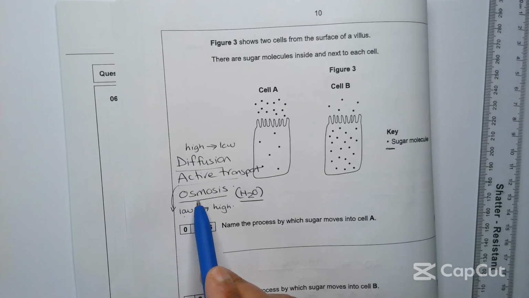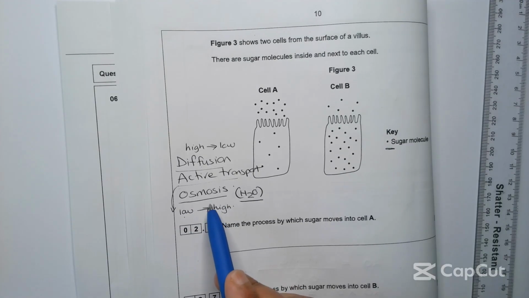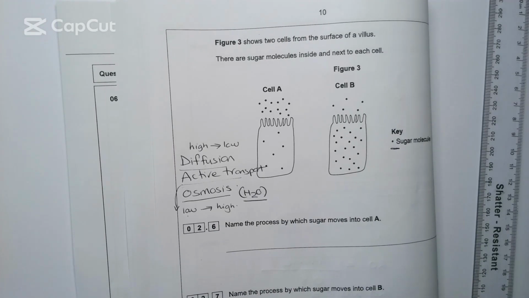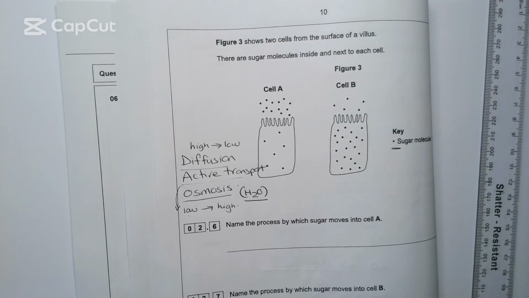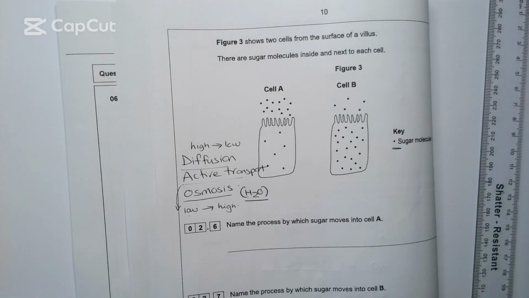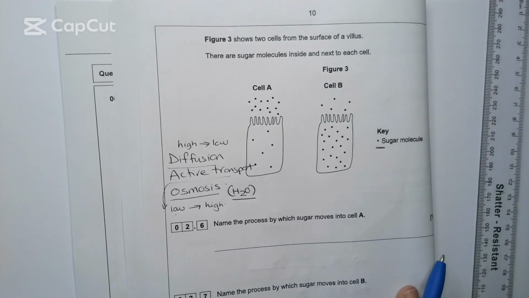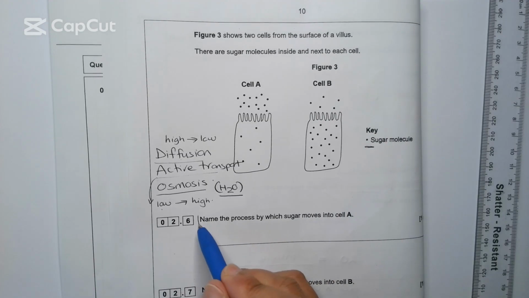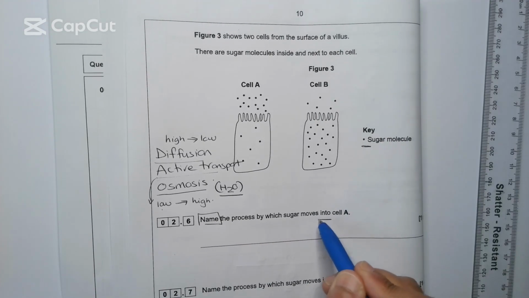Where does this energy come from? This energy is released via respiration, which occurs in mitochondria. So any cell in your body that carries out active transport, you will notice that those cells have a lot of mitochondria. Okay?